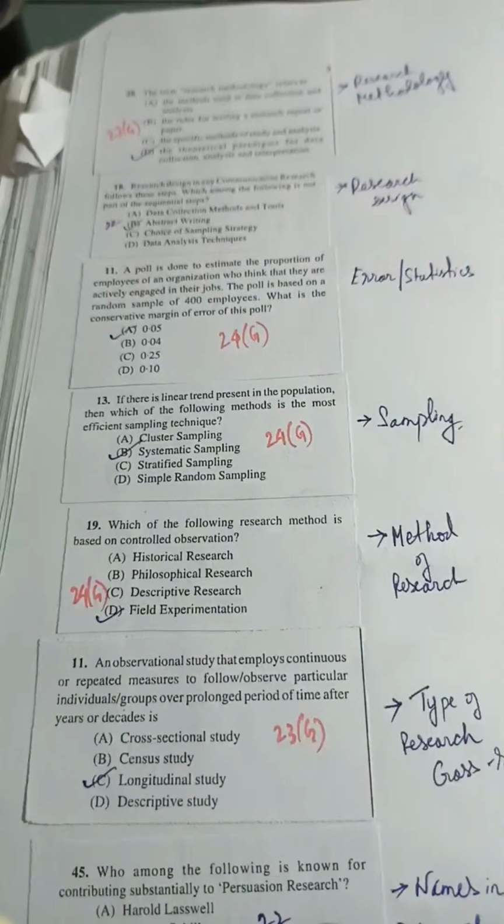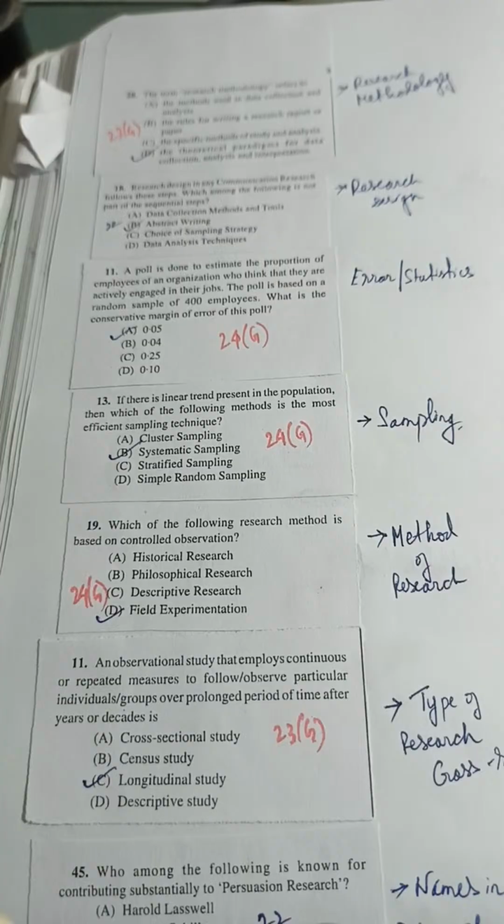Now coming next, this question is from sampling. If there is a linear trend present in the population, then which of the following methods is the most efficient sampling technique? Suppose there is a population and there is a linear trend, then which of the following methods is the most efficient sampling technique? It will be systematic sampling.